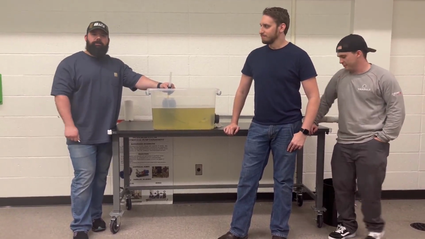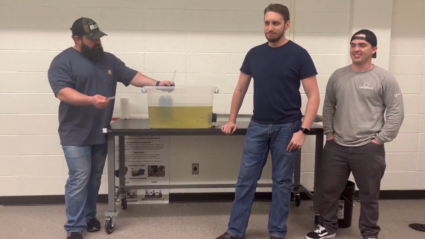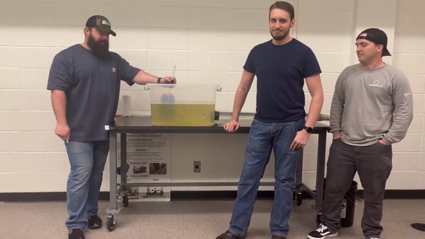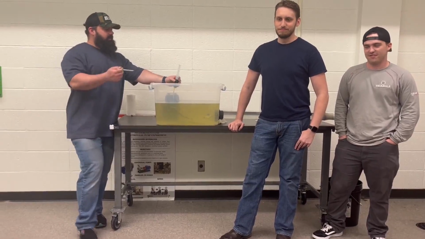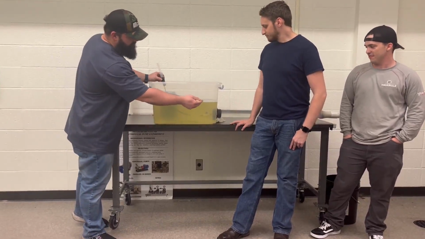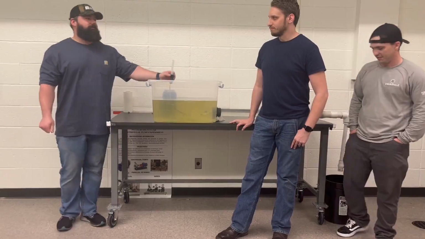We're here at the Lamar Pump Lab. This is our Reynolds experiment for Dr. Packey. What we have here is a clear container full of pond water with some food coloring, where we test the different conditions of laminar, turbulent, and transitional flow in clear PVC.